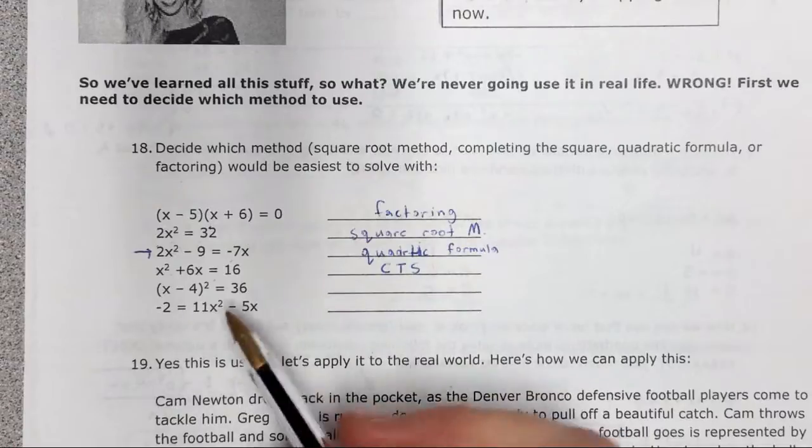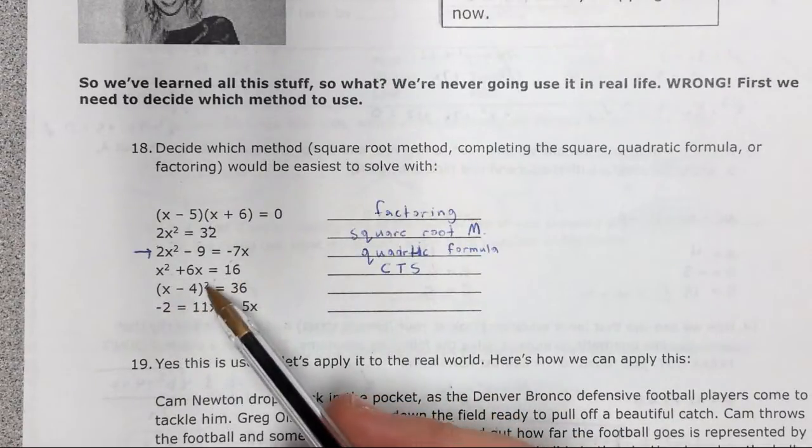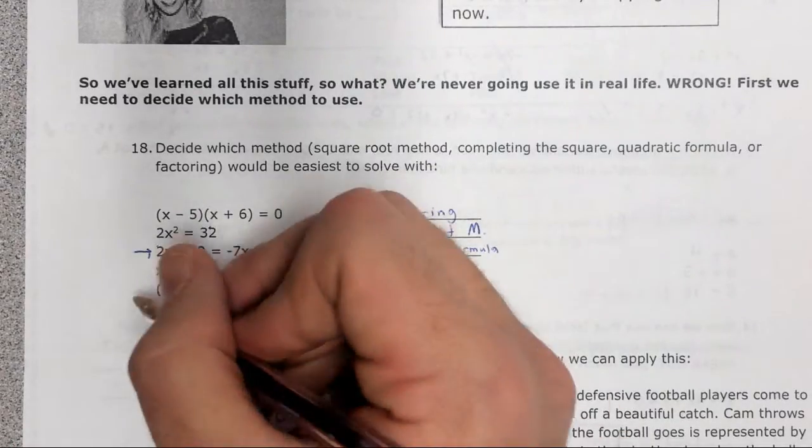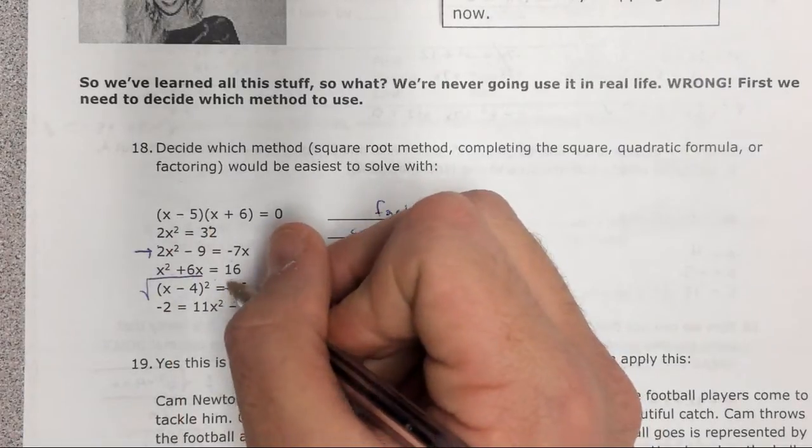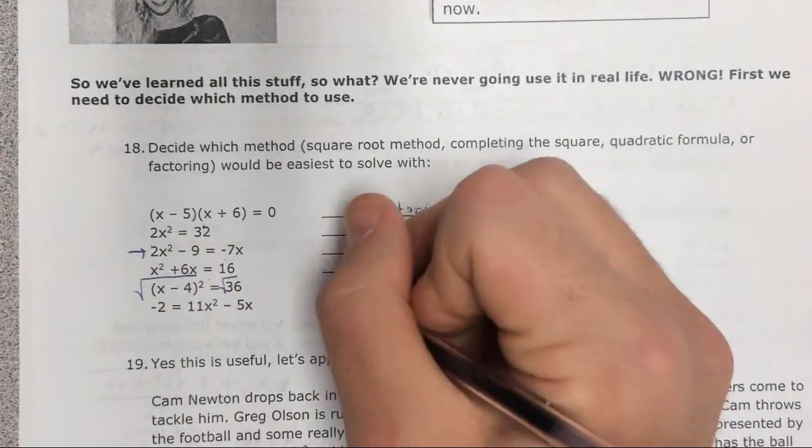Alright, this one, I have a 2 over here. How do I get rid of those 2's? I square root them. So I can do square root method.